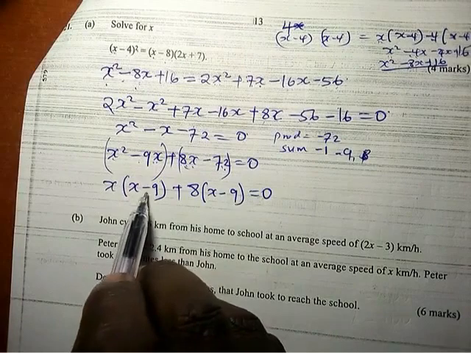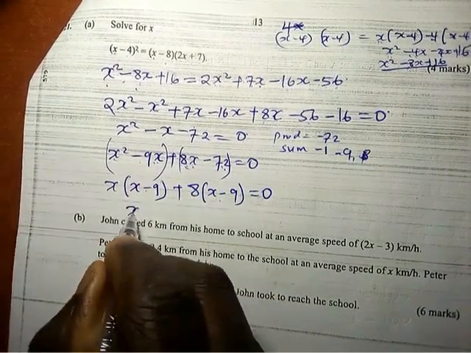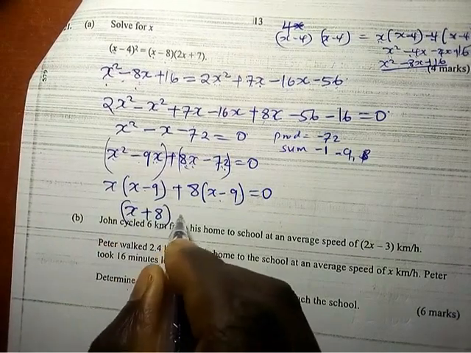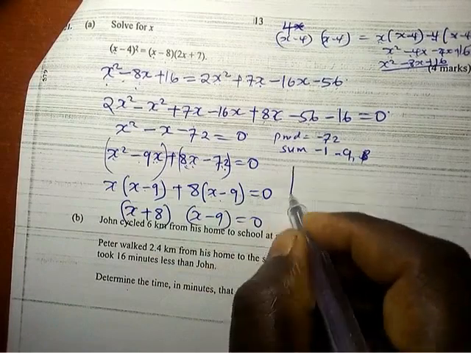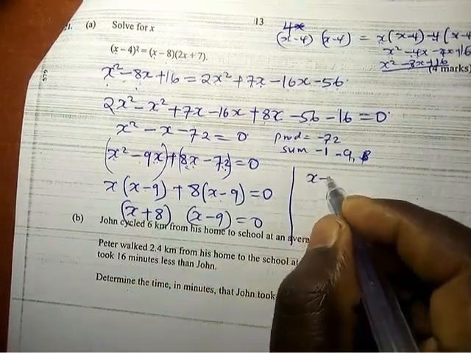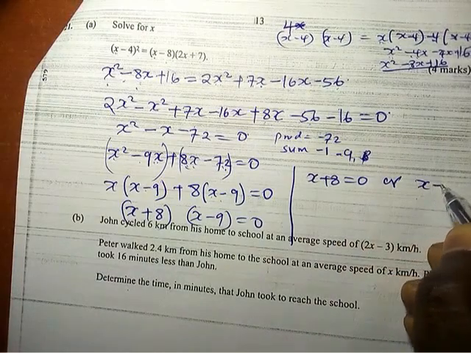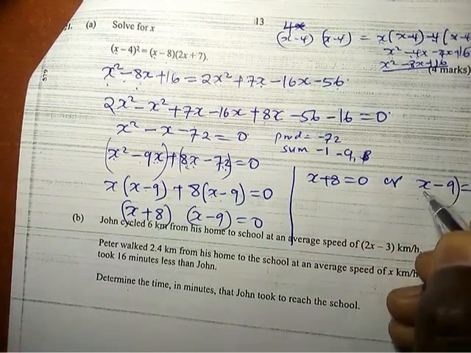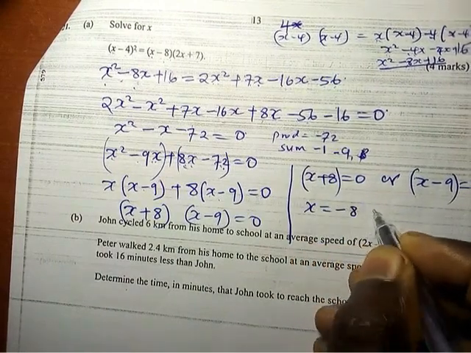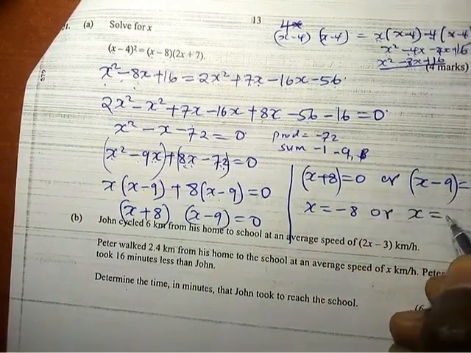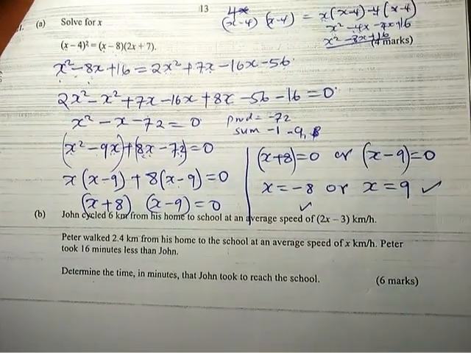Now tukishafanya hivyo, hii na hii inafanana, tunachukua moja alafu tunaunganisha hii x plus 8 into x minus 9 equal to 0. So now it means that x plus 8 equal to 0 or x minus 9 equal to 0. So it means x is equal to negative 8 or x is equal to 9. And you get your values there.